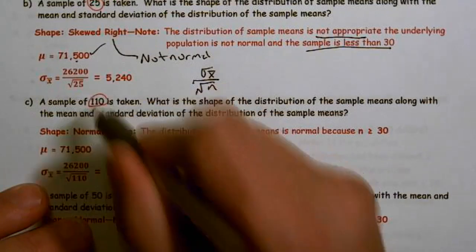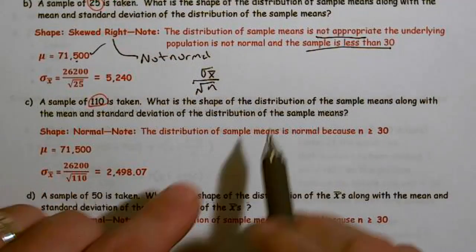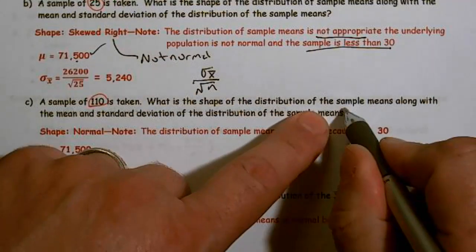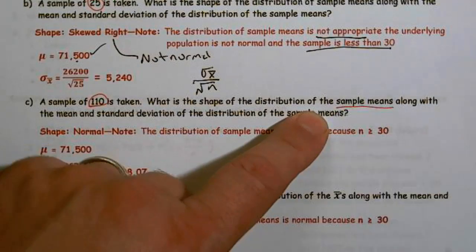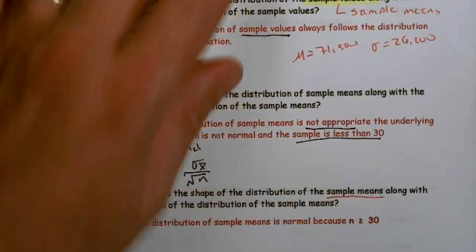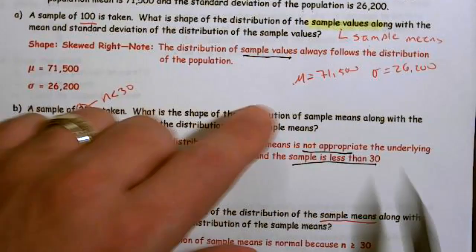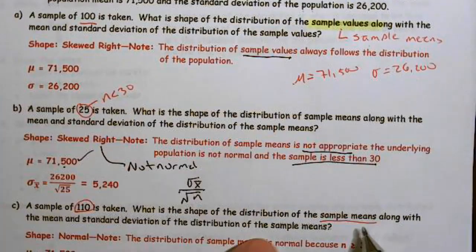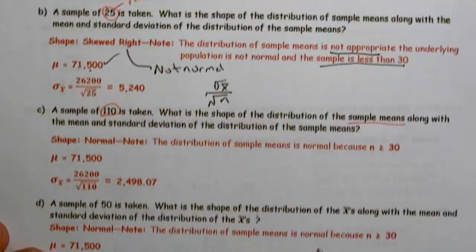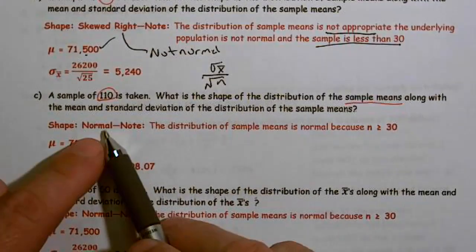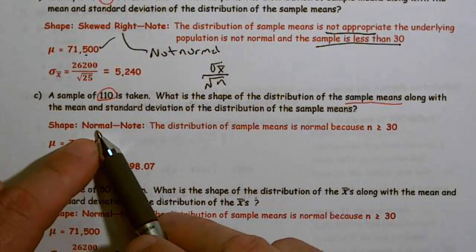Well, this is clearly large enough. What is the shape of the distribution of the sample means? All right, so here we're looking at sample means versus up here we were looking at sample values. Because we're looking at the sample means, we now can use central limit theorem. So the shape is approximately normal, and really I should have used the word approximately, so please make sure that you do.